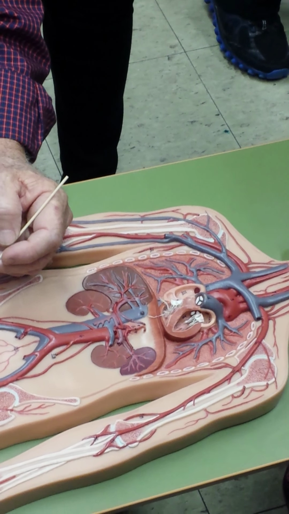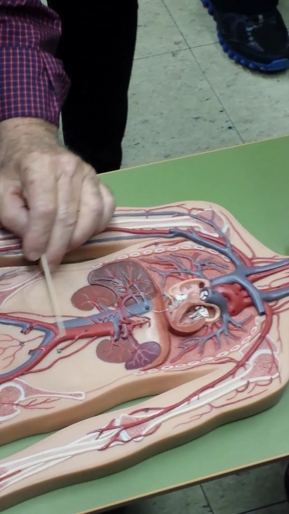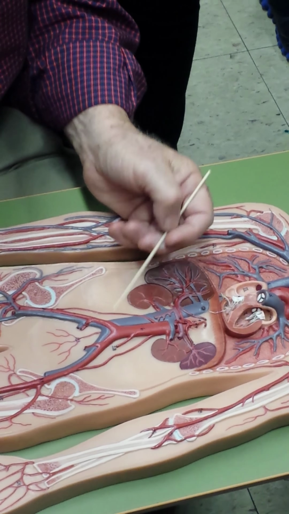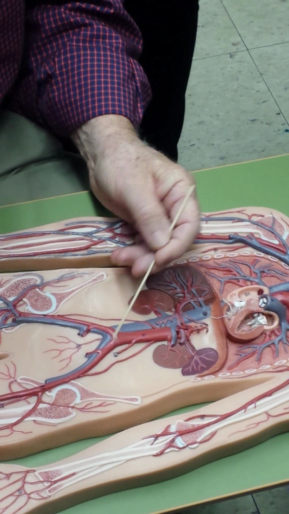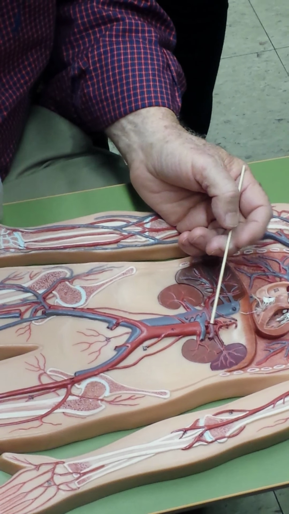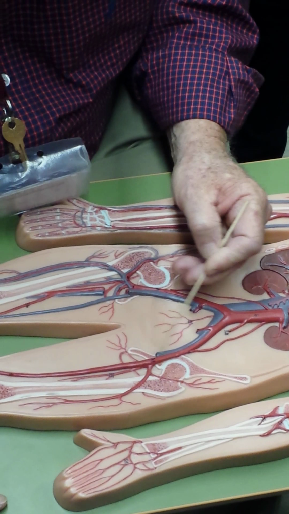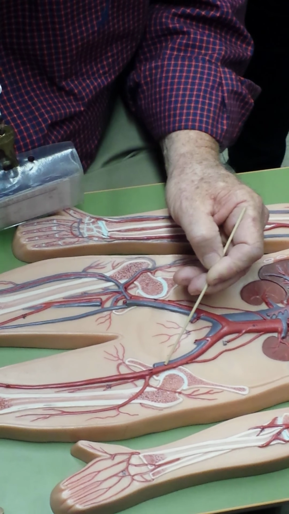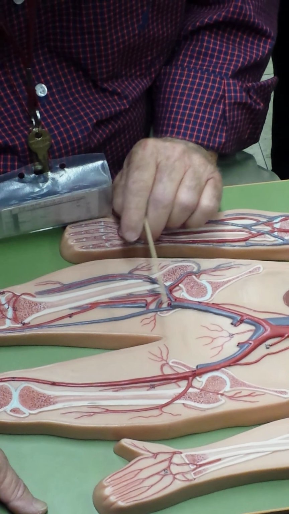Trust yourselves, you can figure it out. This would be the abdominal aorta. That ends right there at the bifurcation, which is the common iliacs, internal and external. Roughly right about here is going to be the inguinal ligament. So this is now the femoral.